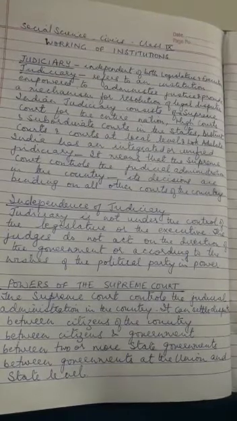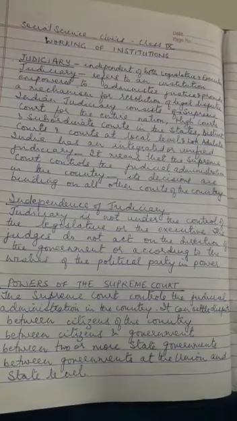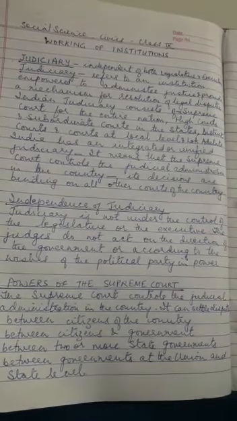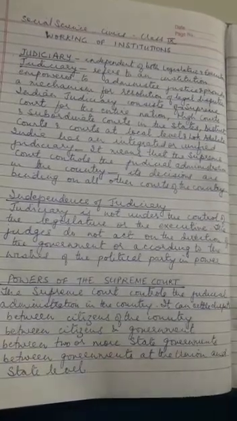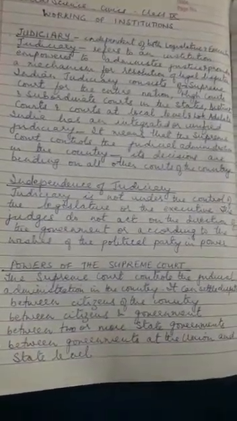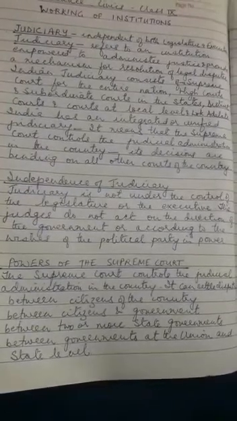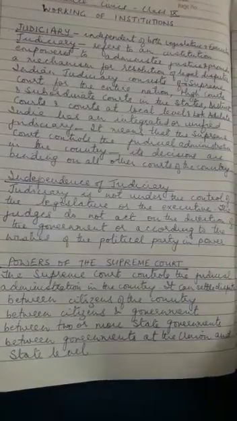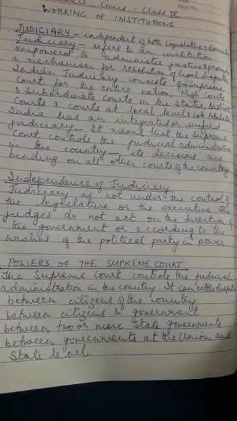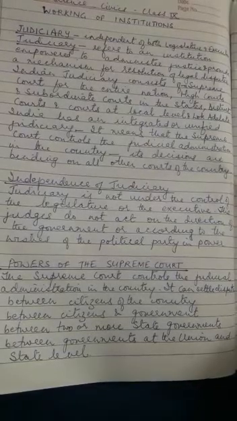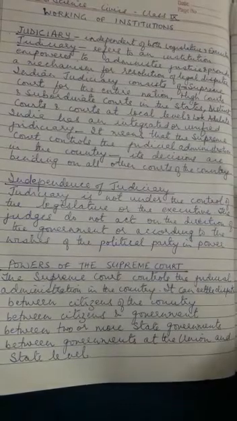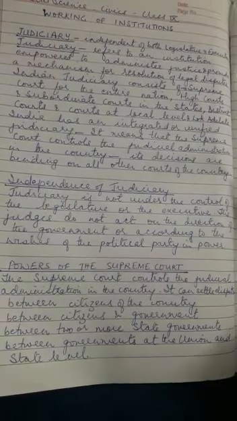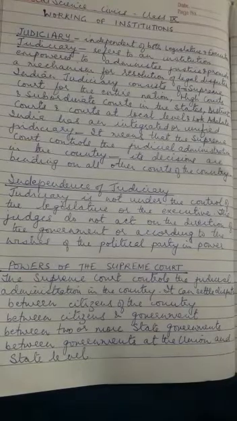So India has an integrated or unified judiciary, which means that the Supreme Court controls the judicial administration in the country. That means the Supreme Court is the apex court. It is the highest court in the country and nobody can go against it. Whatever orders it gives have to be followed by everyone. So its decisions are binding on all other courts of the country and on everyone.